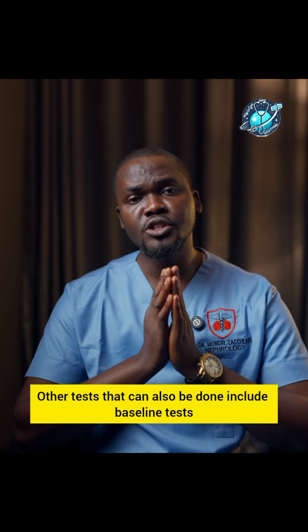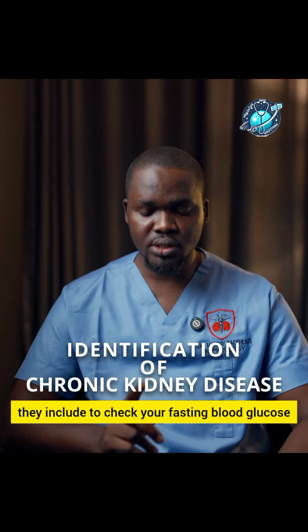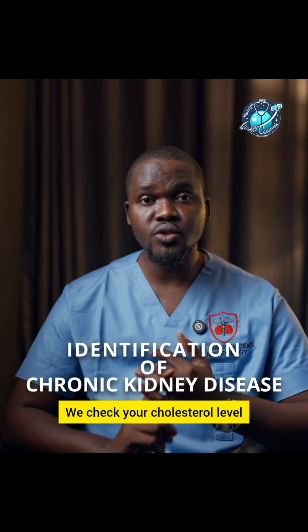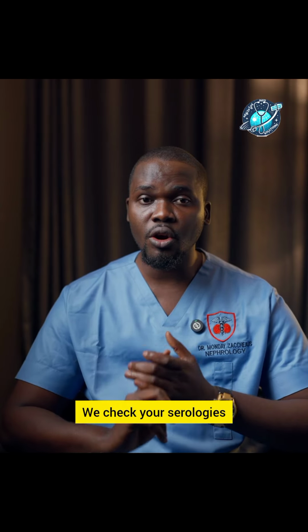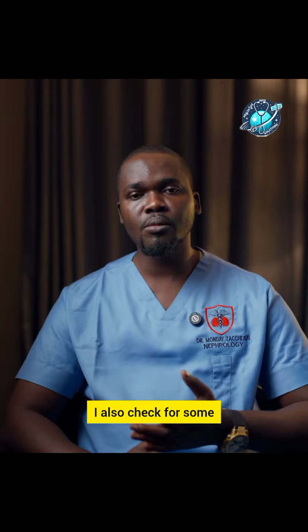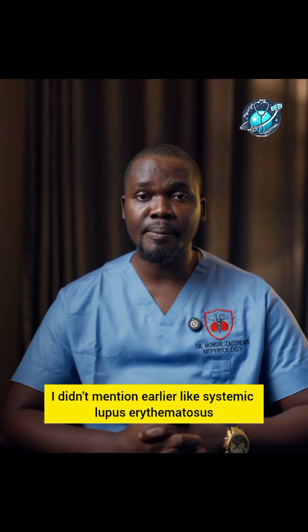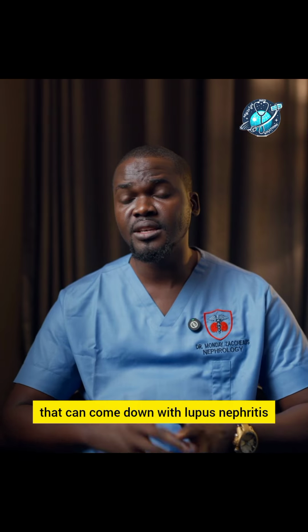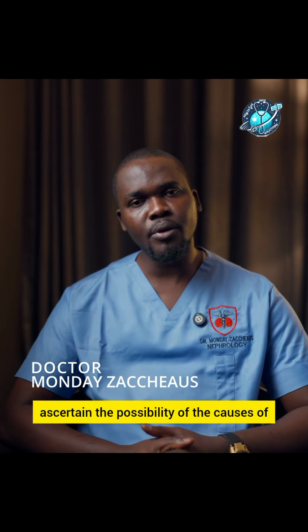Other tests that can also be done include baseline tests to determine the underlying cause of your chronic kidney disease. These baseline tests include checking your fasting blood glucose, your cholesterol level, your full blood count and packed cell volume, and your serologies. We also check for those who are at risk of other causes I didn't mention earlier, like systemic lupus erythematosus, which can lead to lupus nephritis. We check some autoimmune profile to also ascertain the possible causes of the chronic kidney disease.